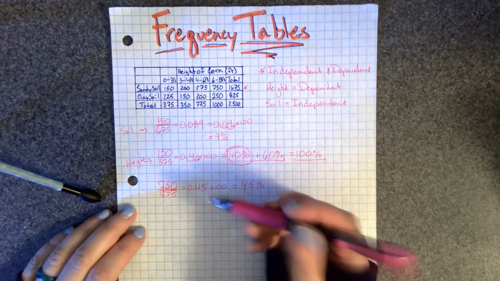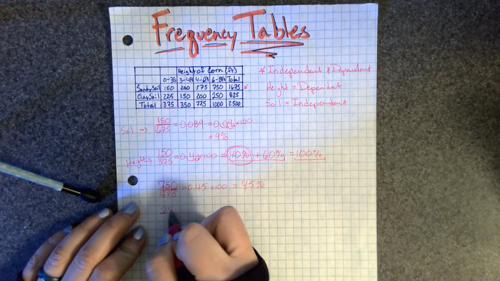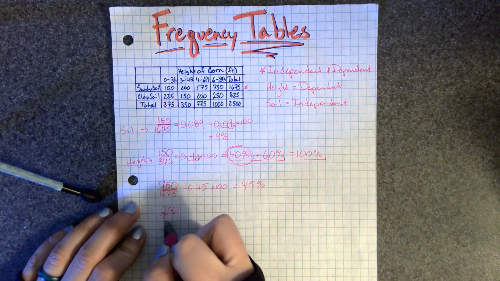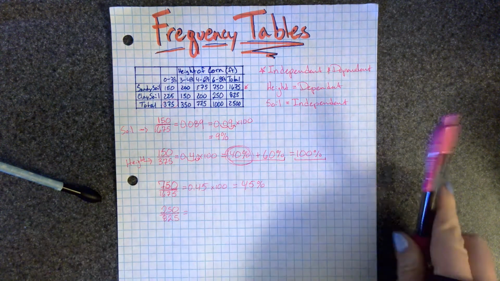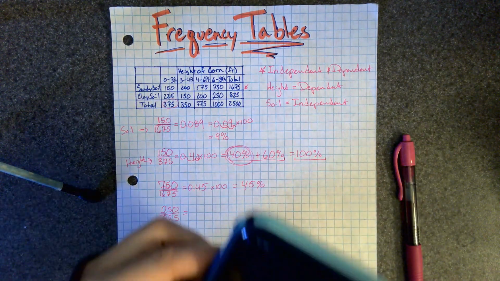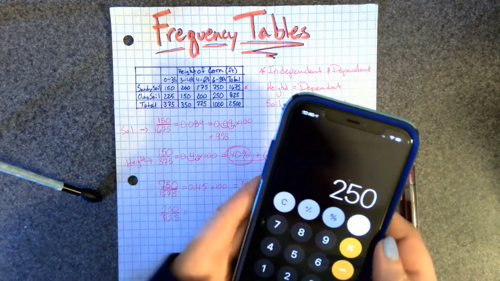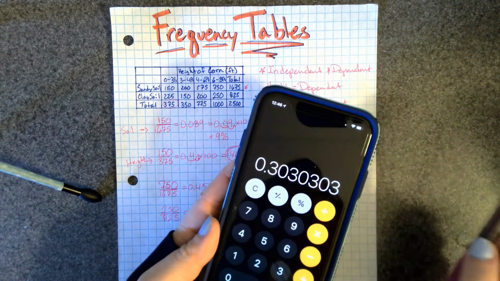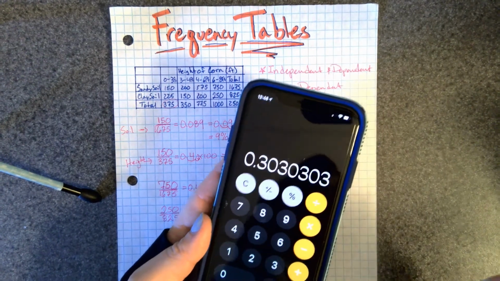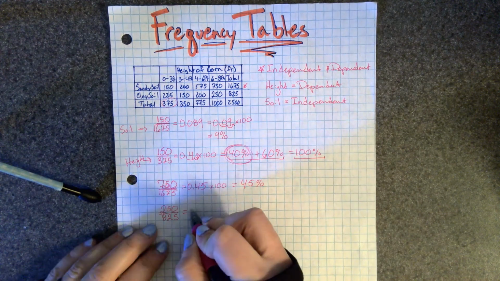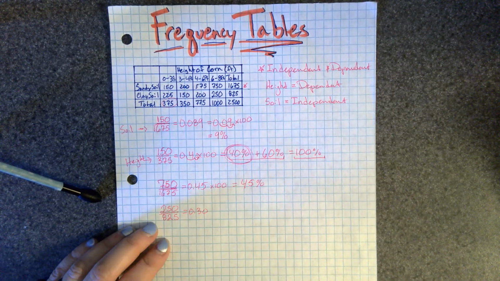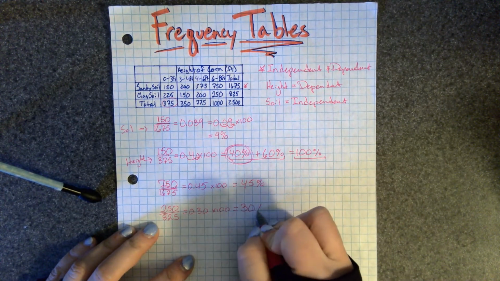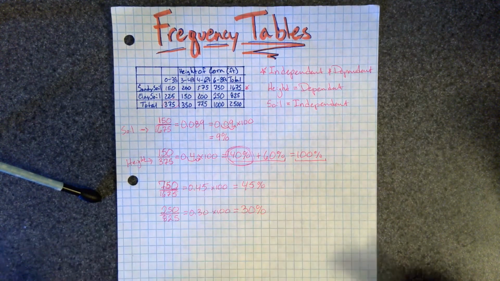So let's do the same thing for clay soil. So we have 250 divided by, there's 825 in this clay soil. And we'll do another division. So 250 divided by 825 equals 0.3030, aka 0.30. When we multiply that by 100, we get 30%. Okay, so this is pretty definitive here.